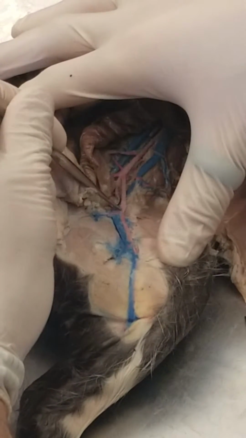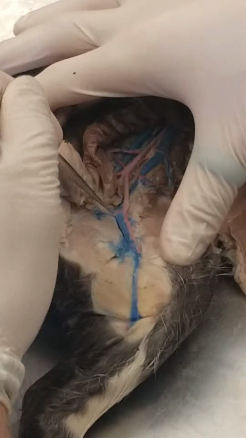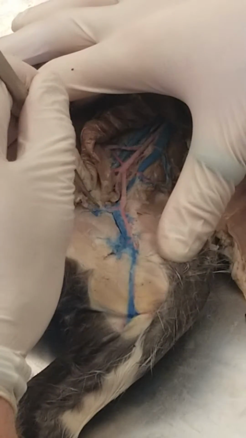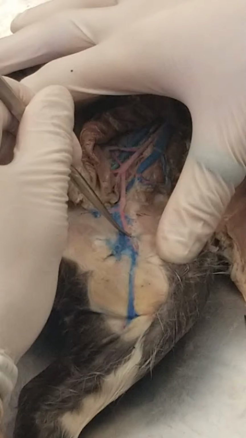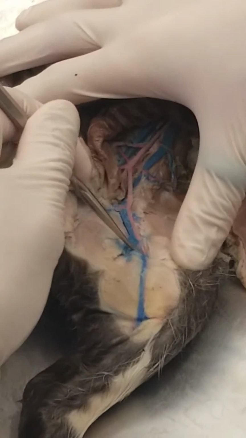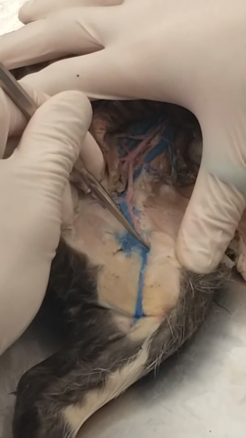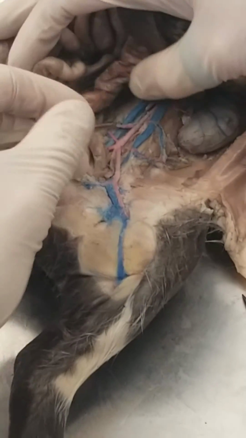iliac arteries. Okay? Here, you have a branch where your internal iliac vein is going to go, but here, that just means that's the start of your femoral artery, and your deep femoral goes in deeper here, but it's not uncovered enough on this cat, okay?